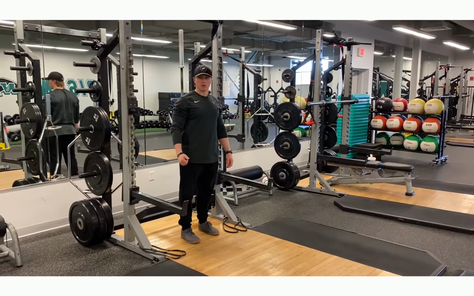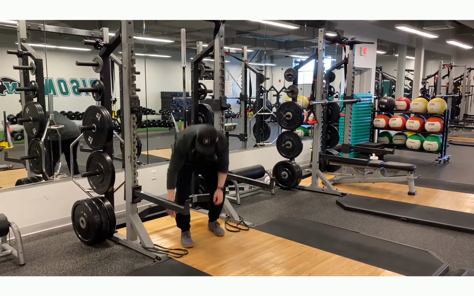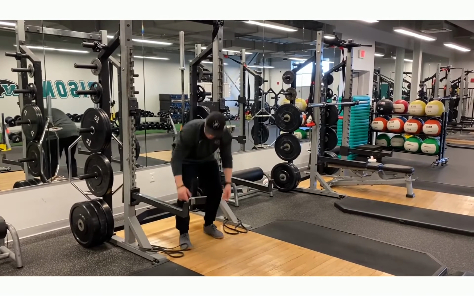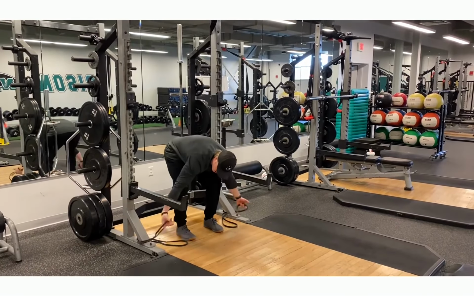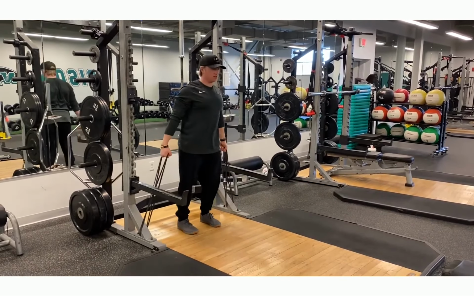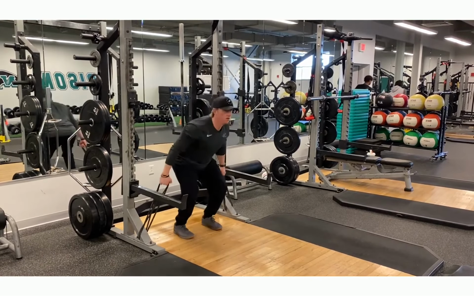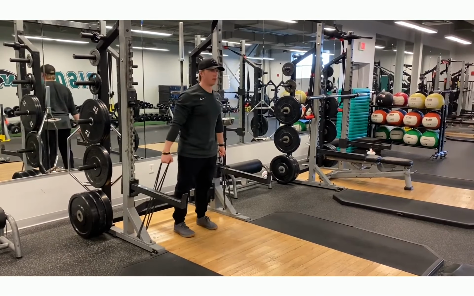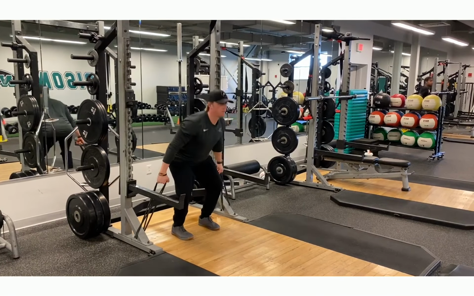So another option we could use is that same snap down, but now it's band assisted. So it's taking the load on the body instead of it just being gravity. Now it's going to be gravity and the band. So it's a little more load, a little more demand on the body to decelerate.